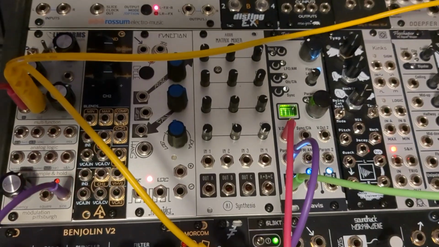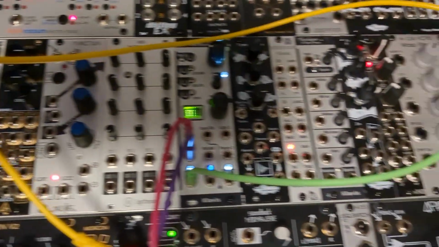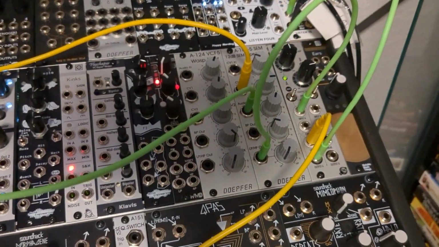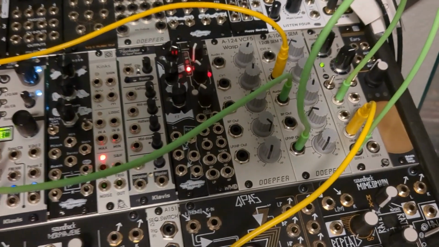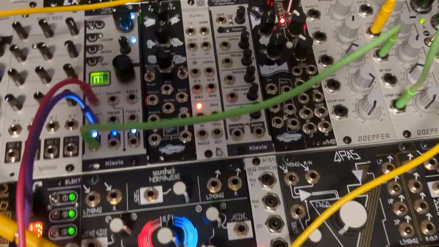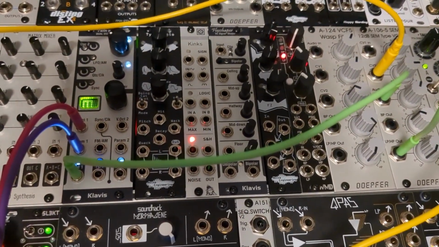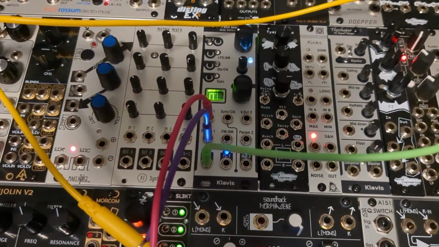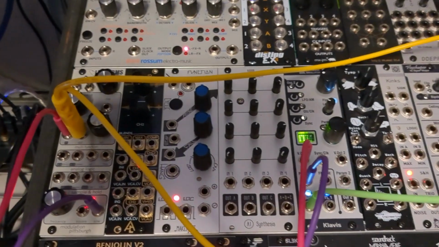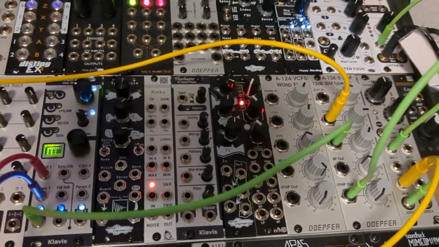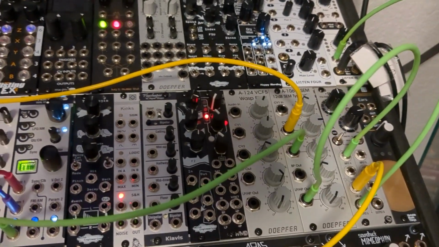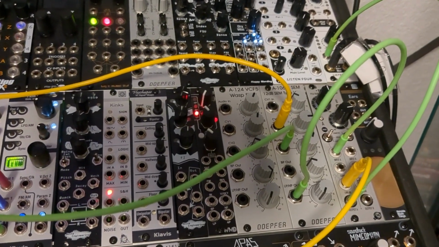Okay. As you can see, even a very simple patch like this arguably sounds pretty good. I'll stop talking in just a second and just play it for a minute, so you can get a better idea of it, and we'll get a direct feed instead of this phone camera feed. But yep, that is patch number 1.